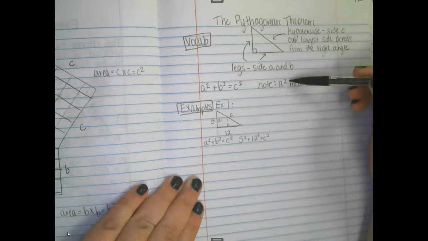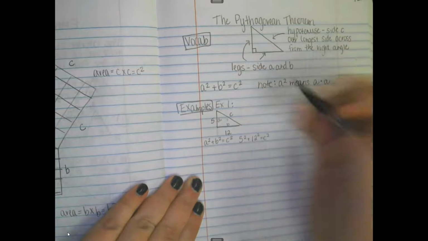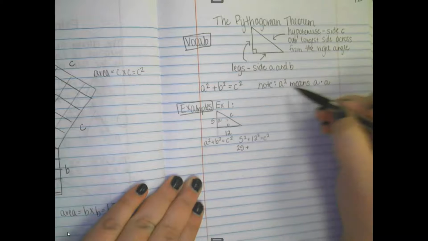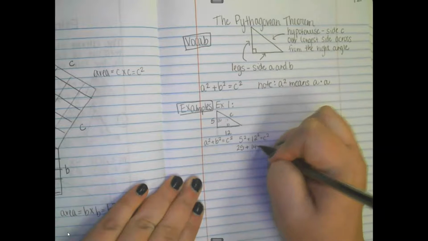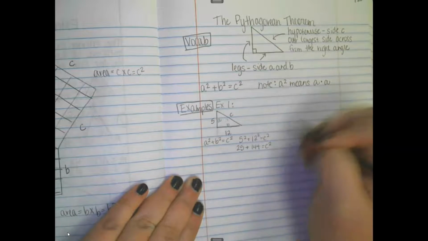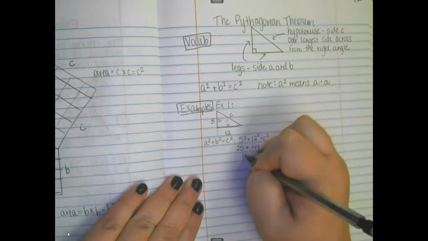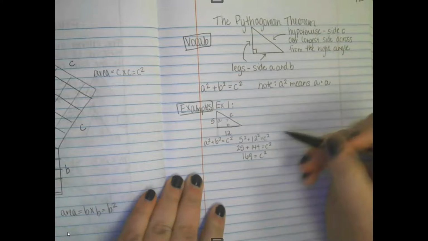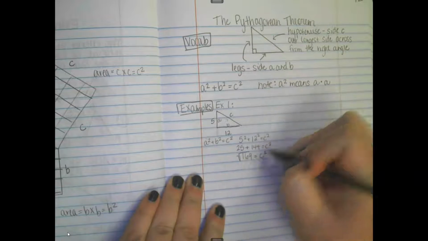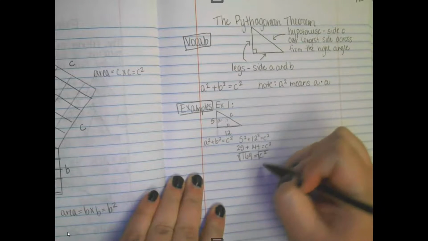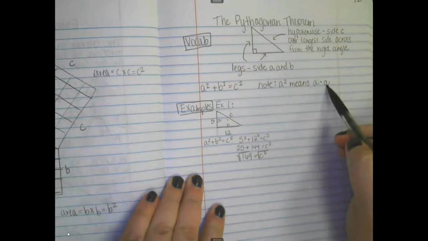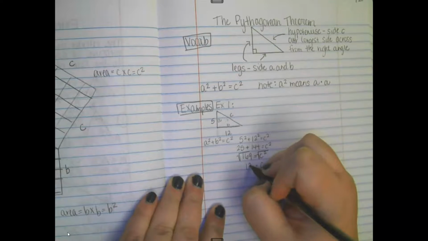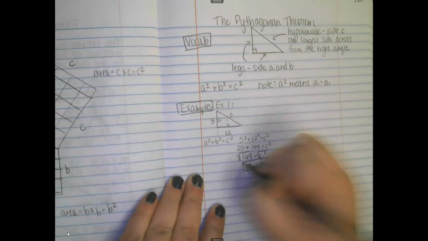So remember, A squared means A times A. So 5 squared, 5 times 5 is 25. Plus 12 squared, 12 times 12 is 144. So that's going to be 169 equals C squared. To get C by itself, we need to square root both sides. The square root of C squared, C squared is C times C, so it's C. And 13 times 13 is 169, so that missing side is 13.